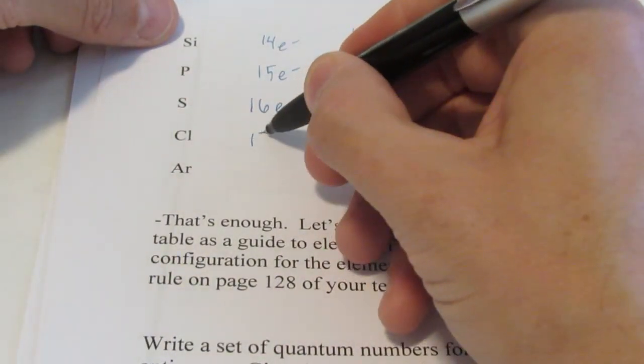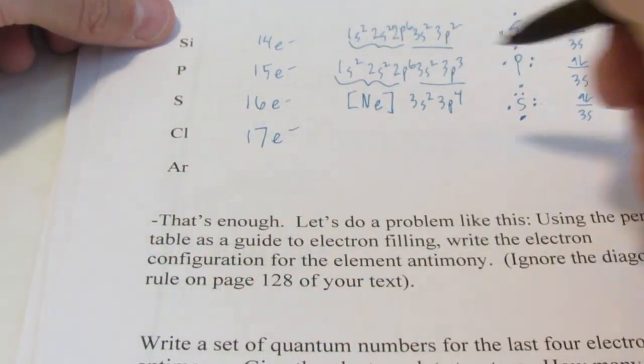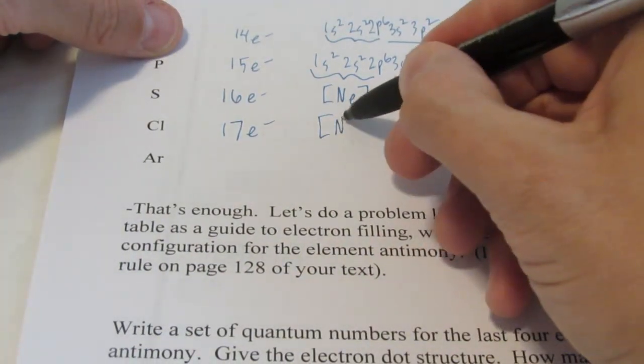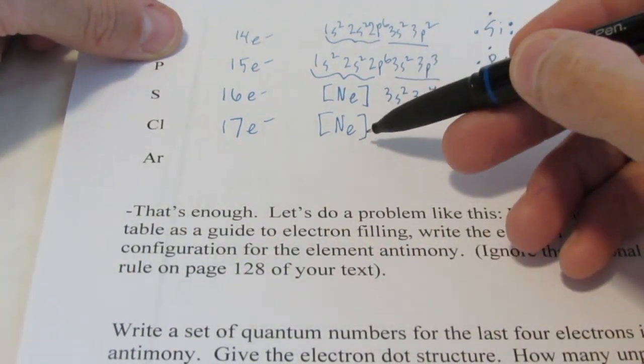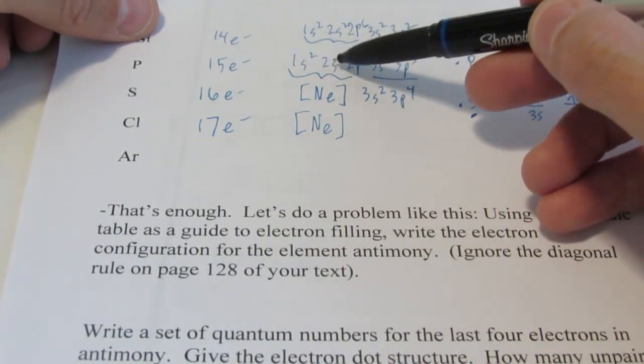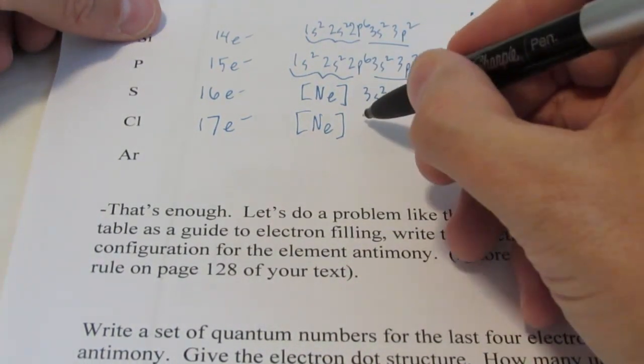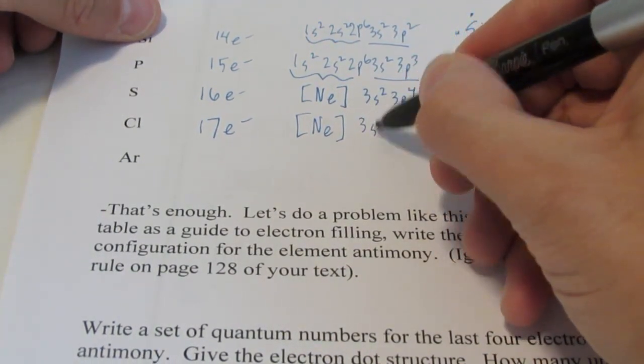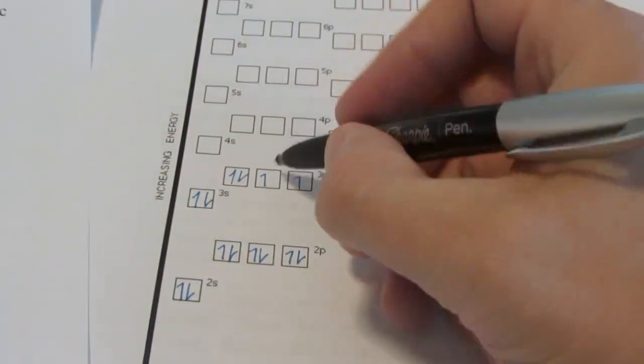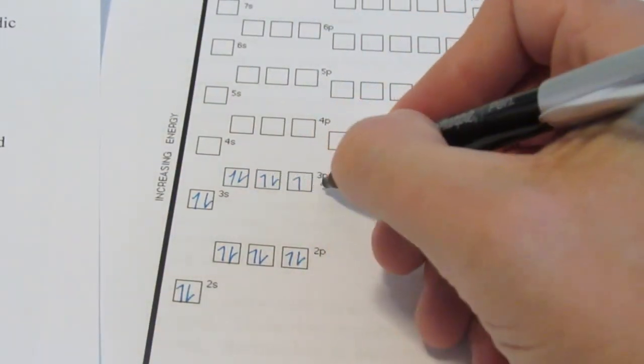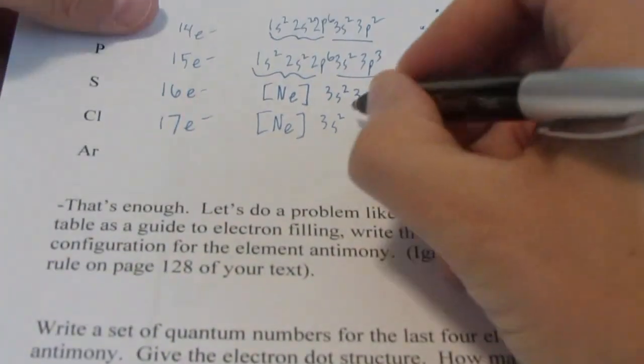Okay, chlorine has 17 electrons. So we're going to put neon in brackets. And neon is just an abbreviated way of saying 1s2, 2s2, 2p6. And then after neon, we'd have 3s2. And let's just check. 3p5 for chlorine.